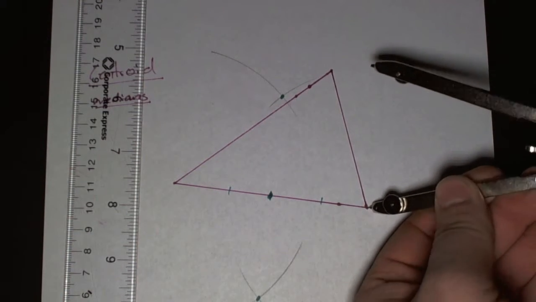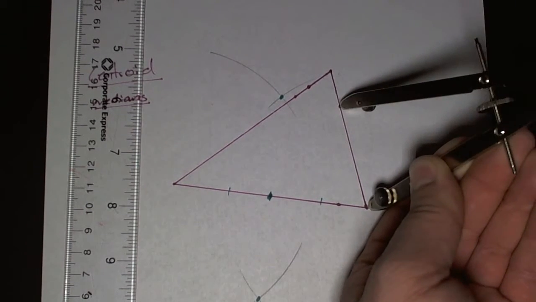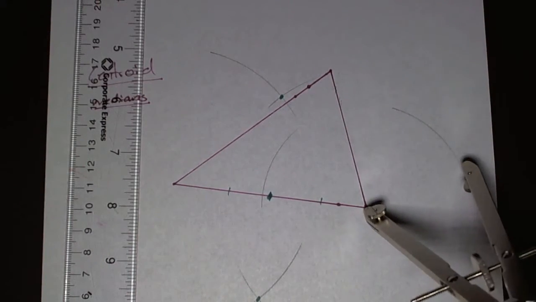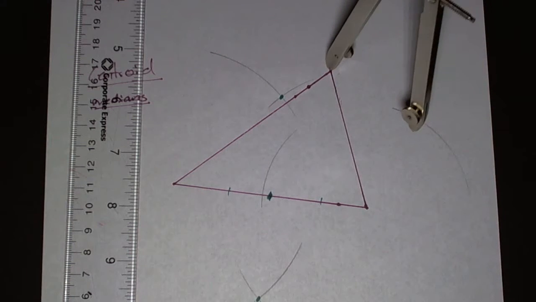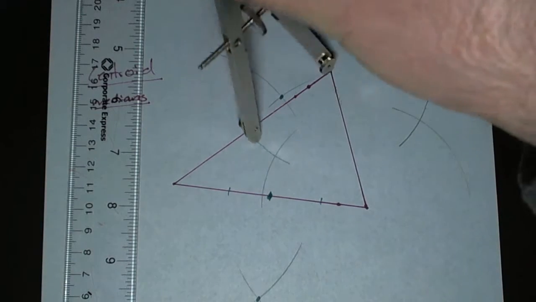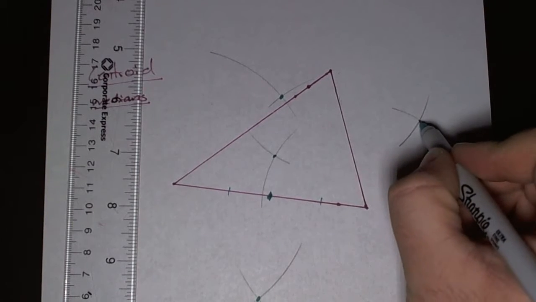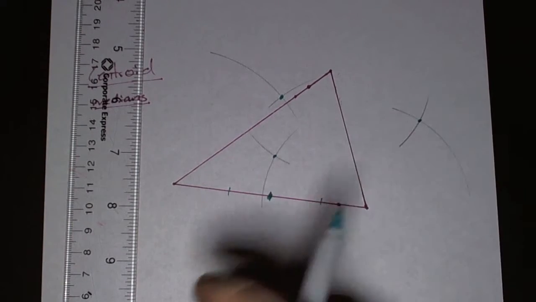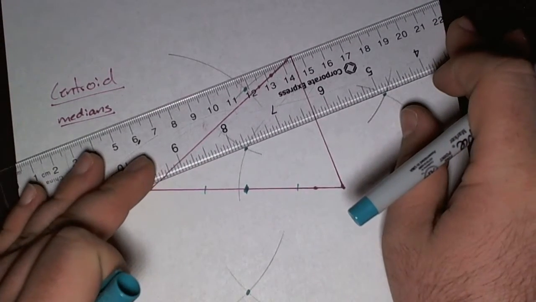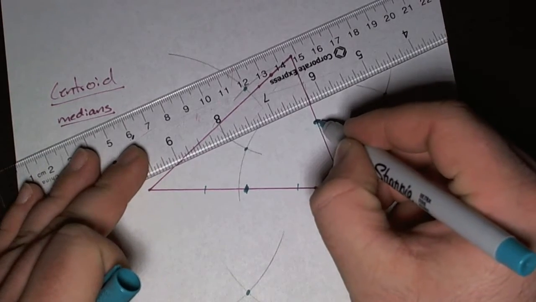Starting at the vertex, making my distance less than the whole thing but greater than half, make 2 arcs, one up top, one at the bottom. Going to the other vertex, same distance, arc at the bottom, arc at the top. I'm going to find the point that would be on the line between these, just like if we were doing the perpendicular bisector. So I'm going to line up my straight edge on those 2 points, find a line. All I need is that point.